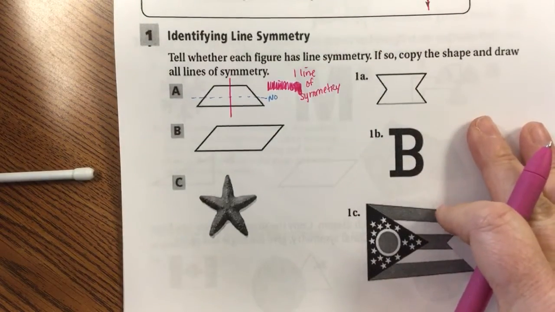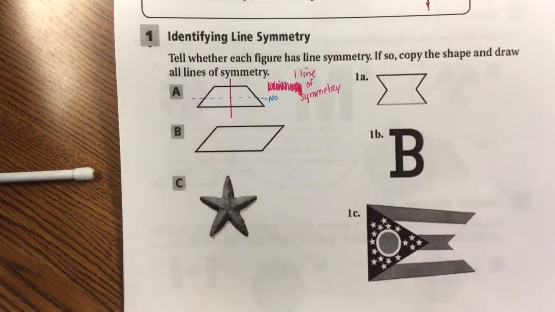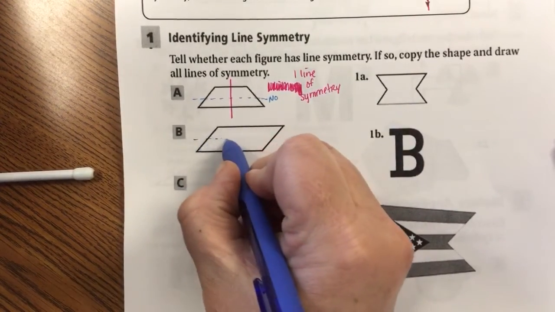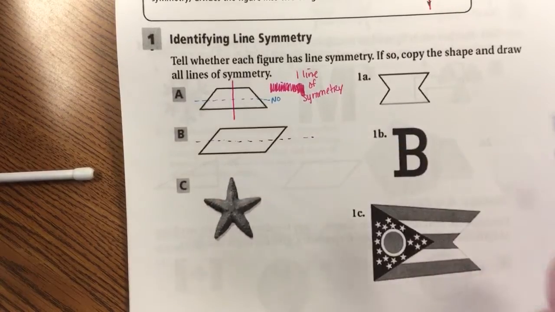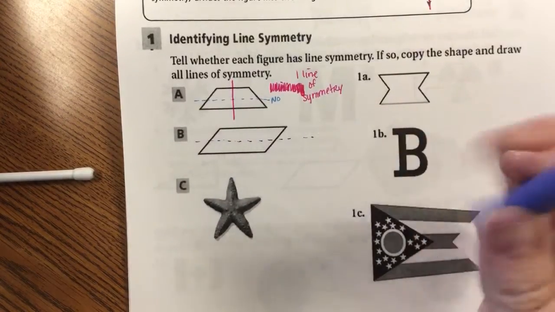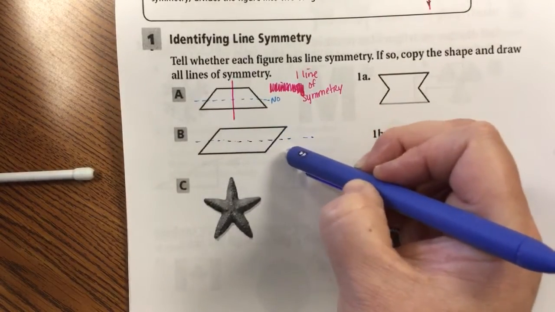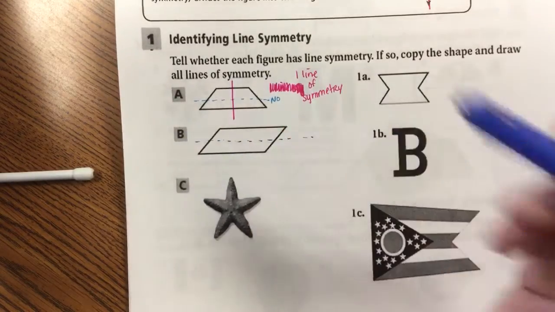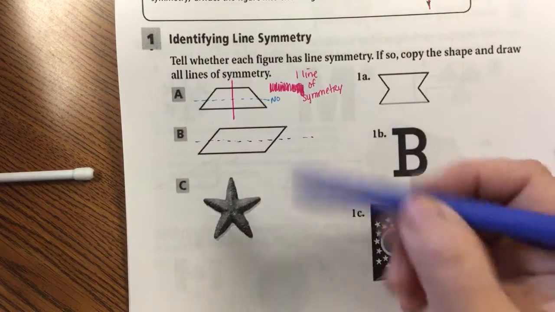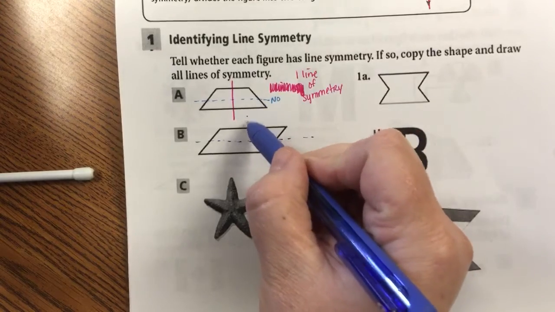Let's look at B. So I'm going to look at this one and say, can I try cutting it this way? Does that work? Are they going to match up perfectly? Well, if I fold my paper, this is going to come over this way, and this one's going to go this way. It's going to be skewed. So I can't do top to bottom. So let's see if I go like this.